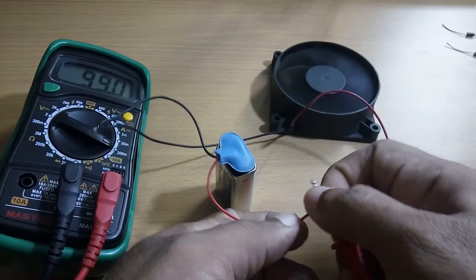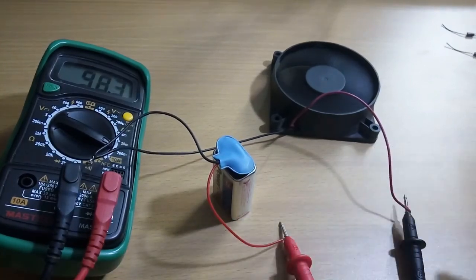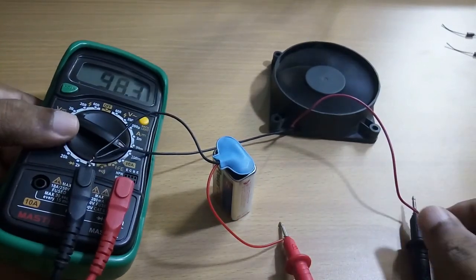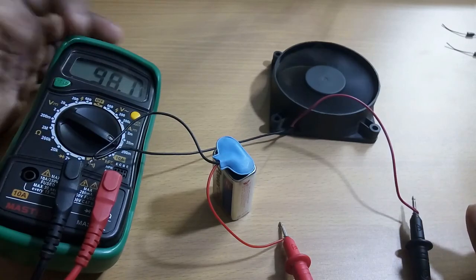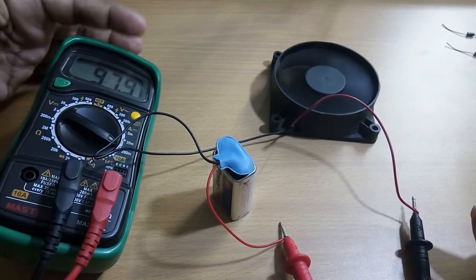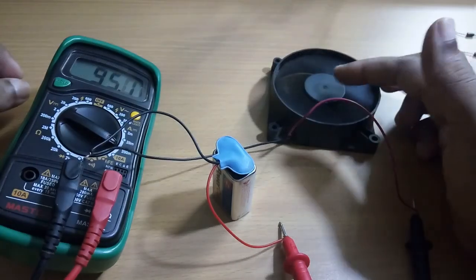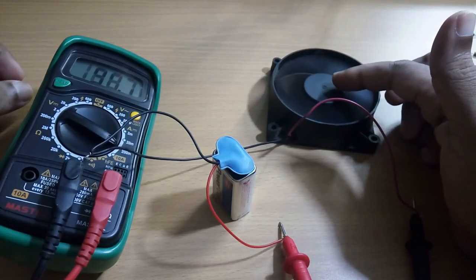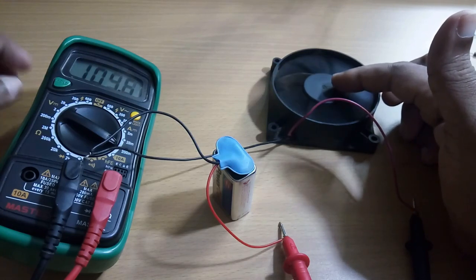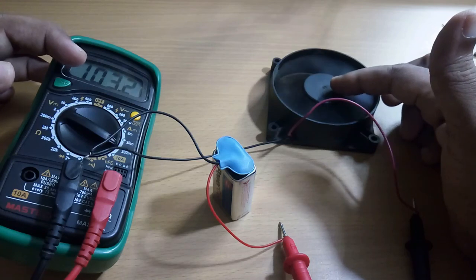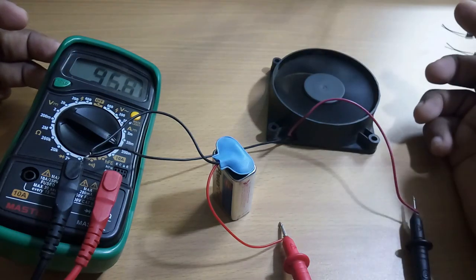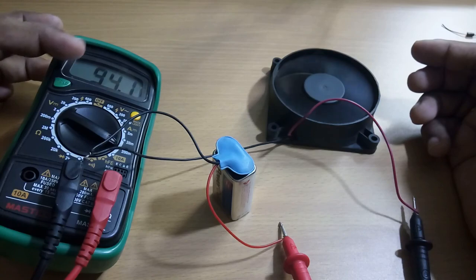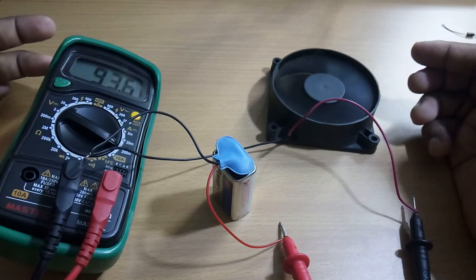So now you can see the current that will be shown in the display here. When you put resistance, the current draw will be higher. The drawing of the current will be higher. You can see it is coming around 1.6, and when it's freely running, the milliampere range is going down.